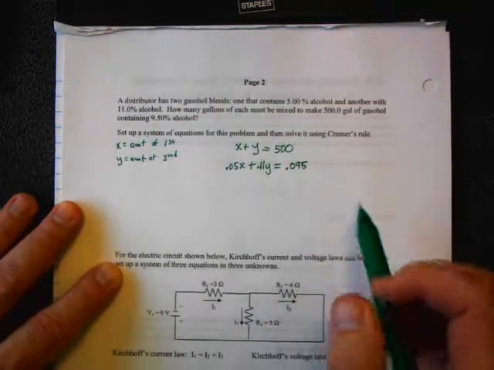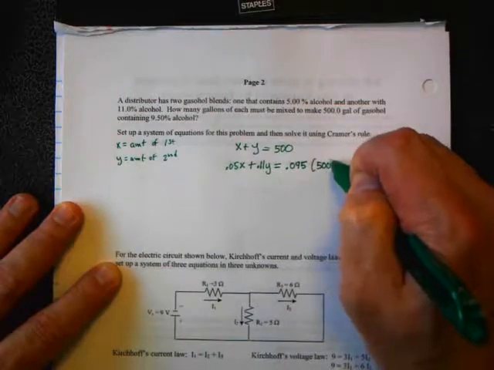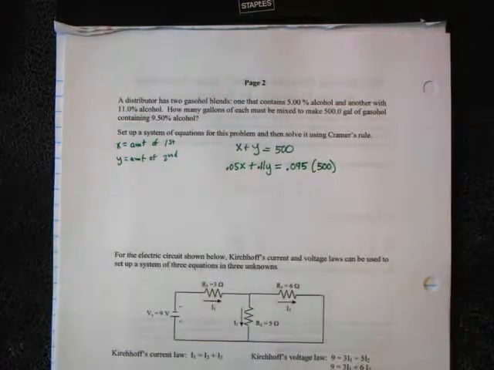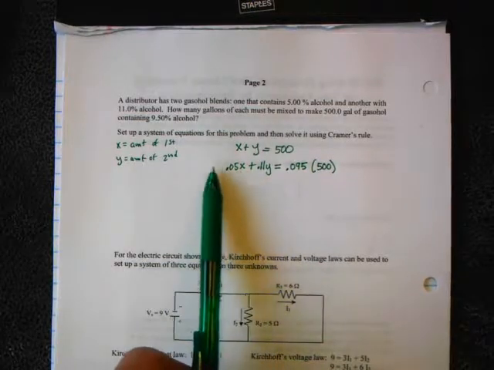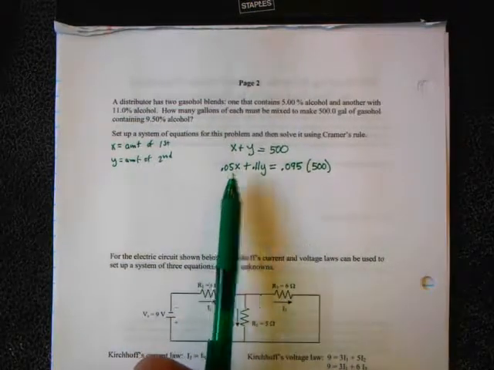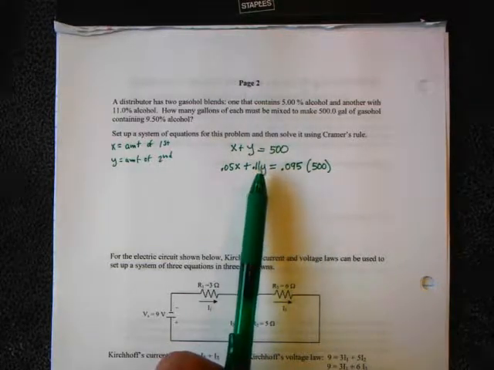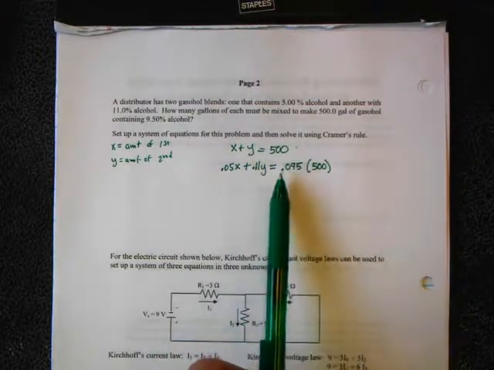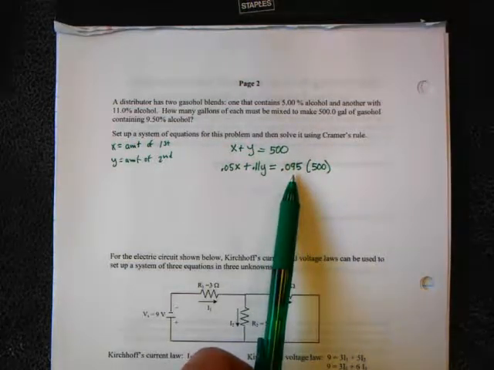The percent multiplies the amount of total liquid that we have. So I need to take 0.05 times X, that's how much alcohol is in the first mixture, plus 0.11Y, that's how much alcohol is in the second mixture. And when I get all done, I need 500 gallons, and I need it to be 9.5% alcohol.